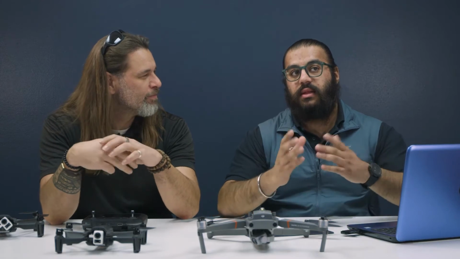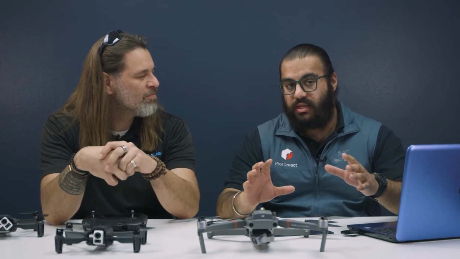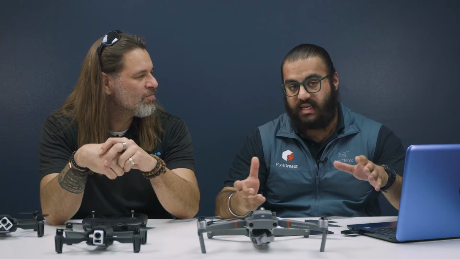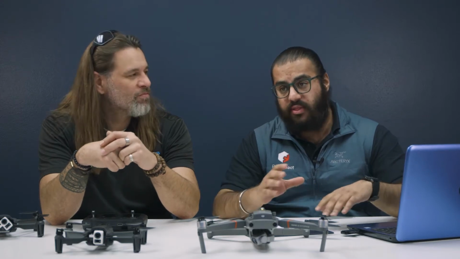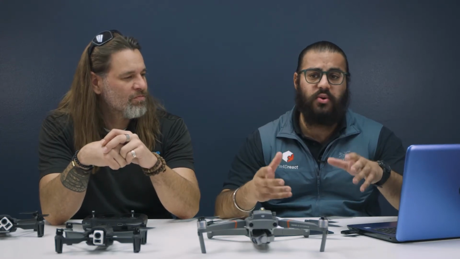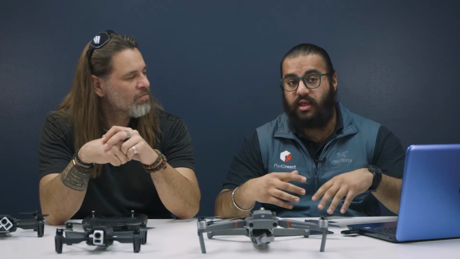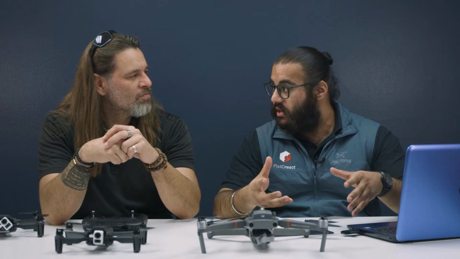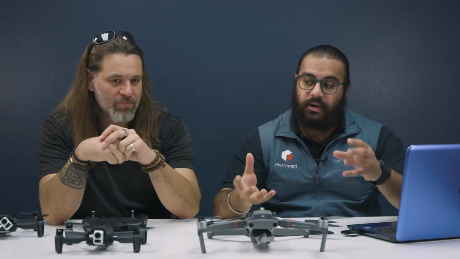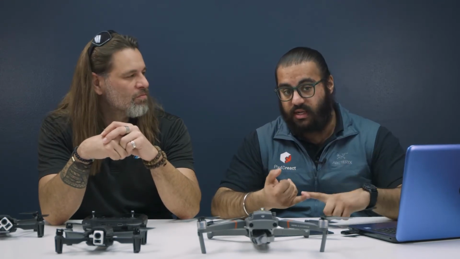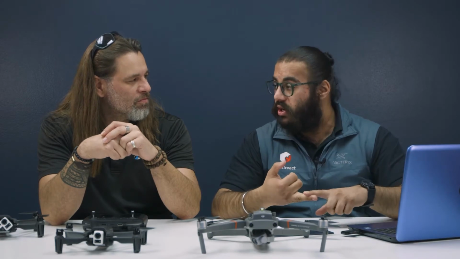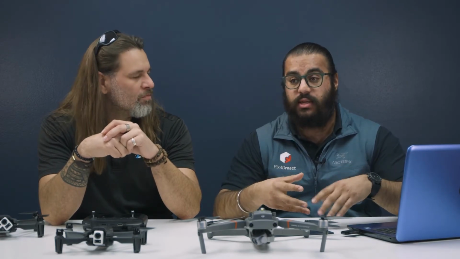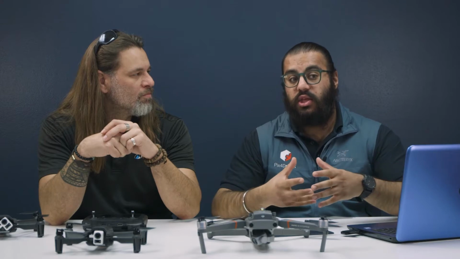Pix4D Mapper is our flagship solution. It's a robust scientific software that can take images from any camera, whether it be a cell phone or a drone or an airplane camera, and turn them into 3D models and maps. It makes very precise, accurate data, but it also takes a long time to process. You need a powerful computer. There's a lot of math, a lot of computation, and quite frankly, a lot of menus and a lot of buttons.